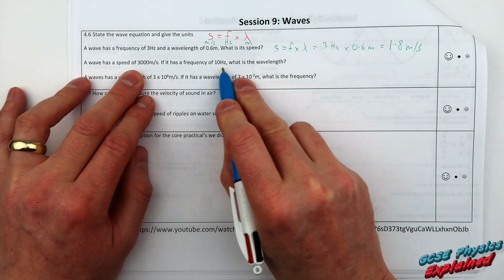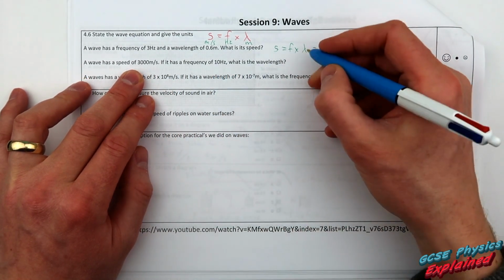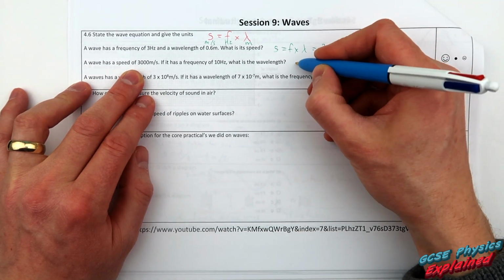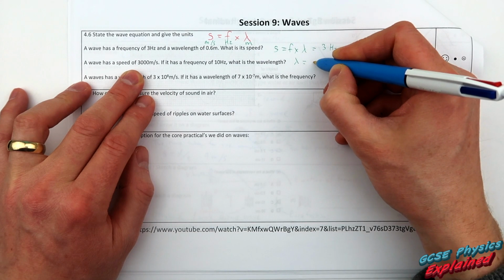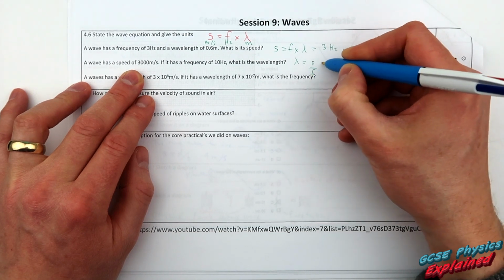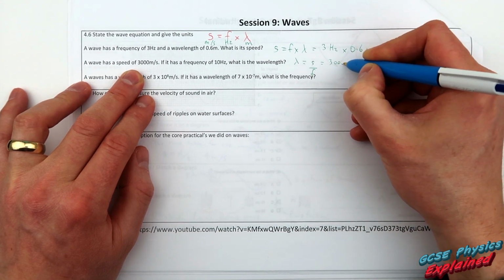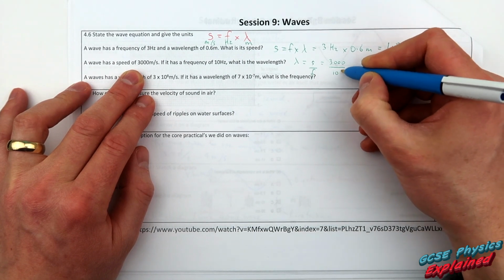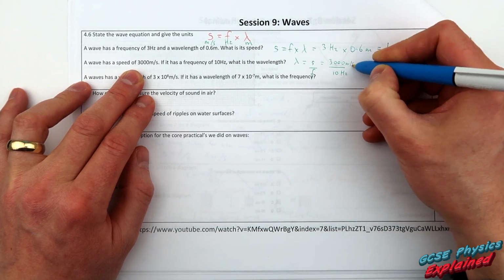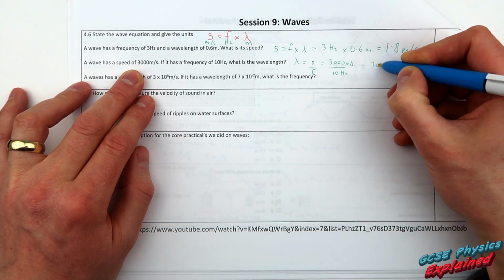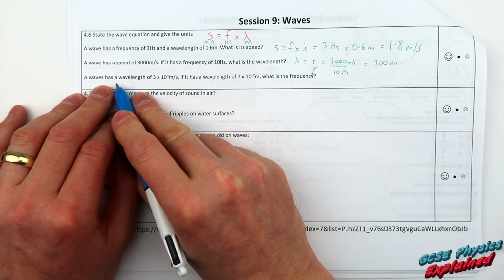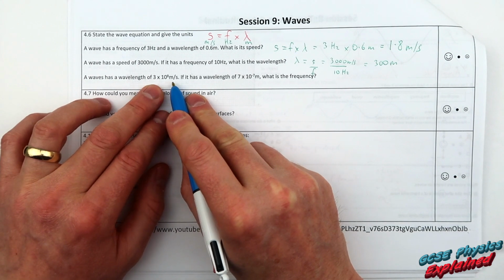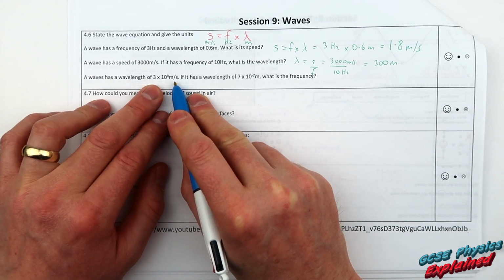A wave has a speed of 3,000 meters per second. If it's got a frequency of 10 hertz, what's its wavelength? So let's rearrange the equation. Wavelength is going to be the speed over the frequency. So that's 3,000 divided by 10. That's 300 meters.